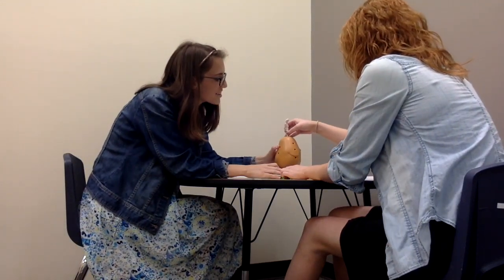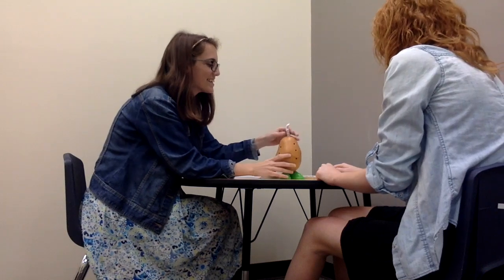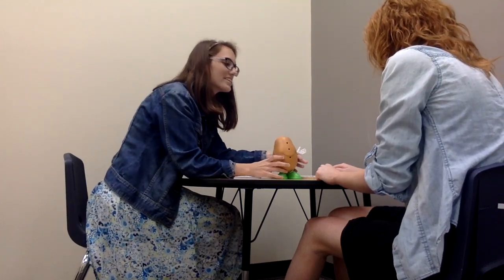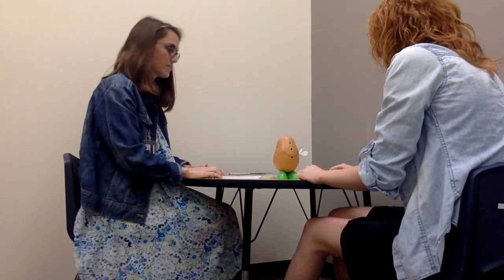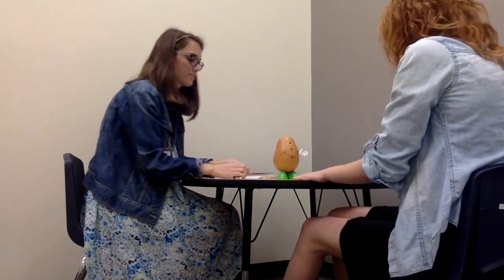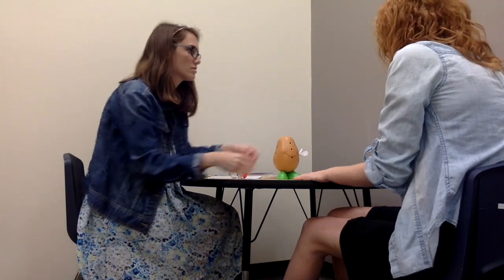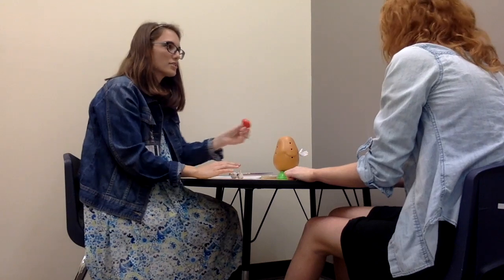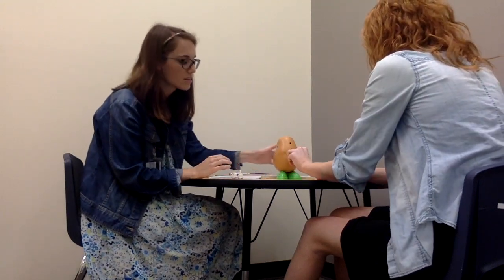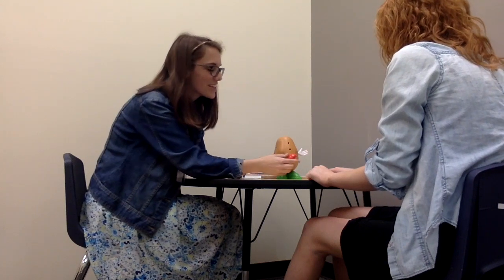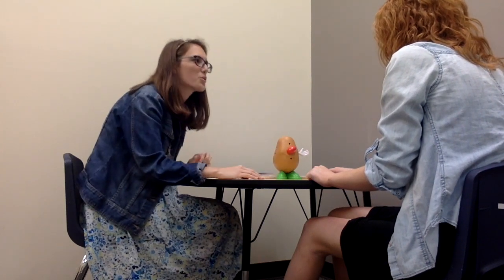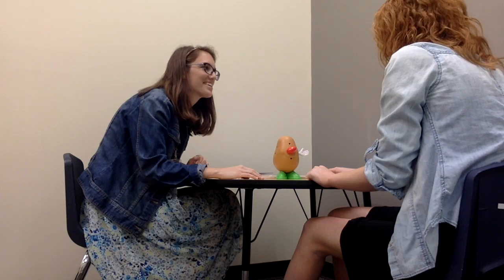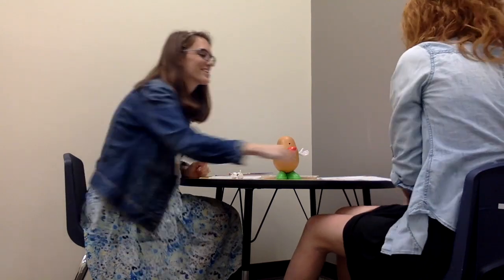More. All right, here's his arm. Oh, we put it on his head. This is where his arm would go. This is where your arm is. All right, do you want more? Okay, let's say more. More, Mr. Potato Head. Here's the nose. Oh, that's his mouth. Let's put it in his nose. Where is your nose? Here's my nose. Where's your nose?